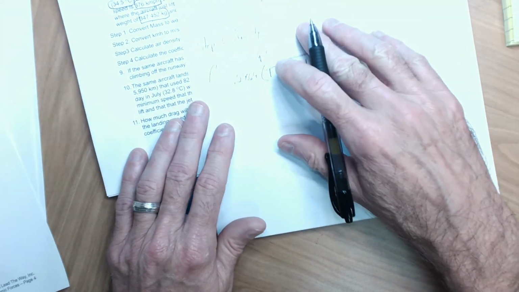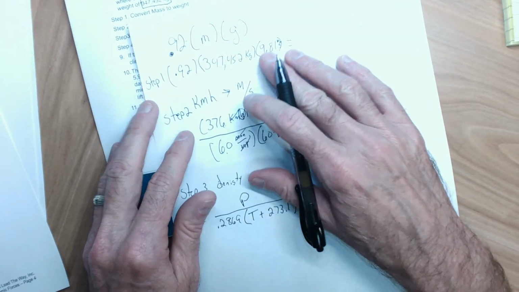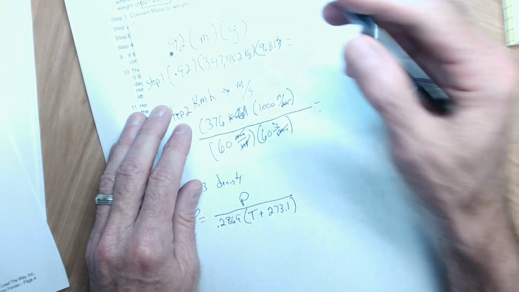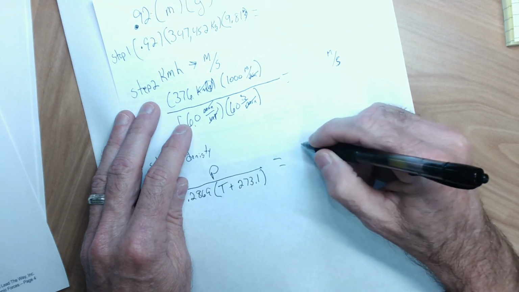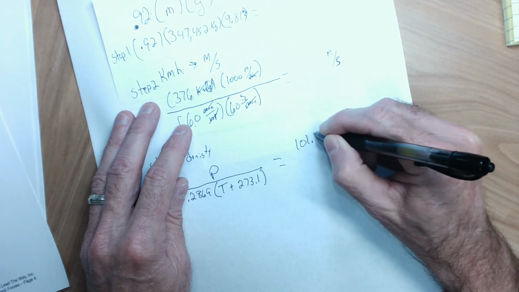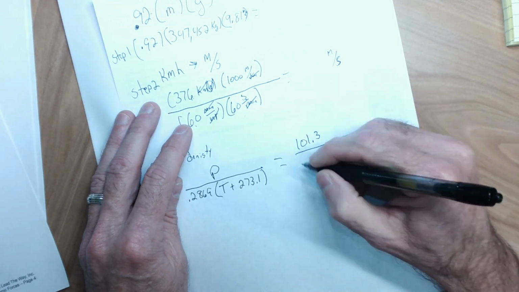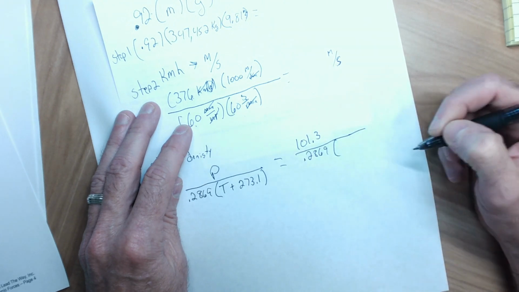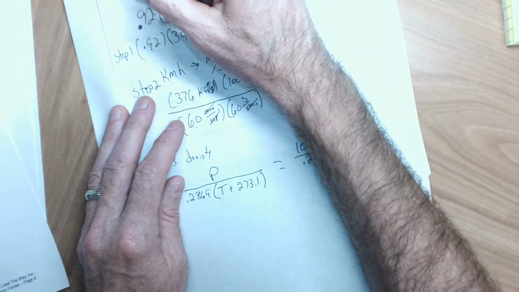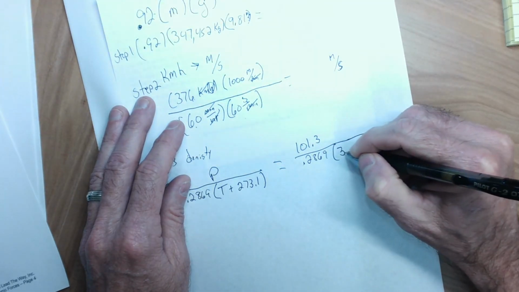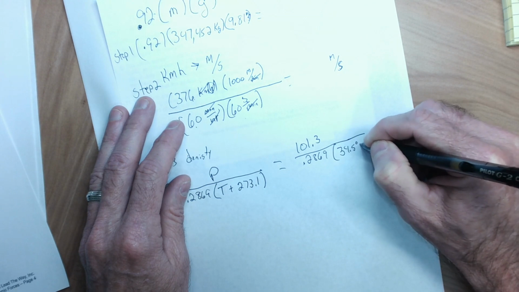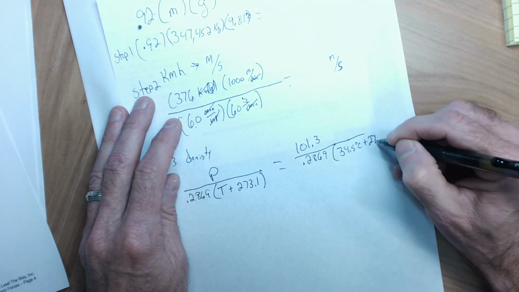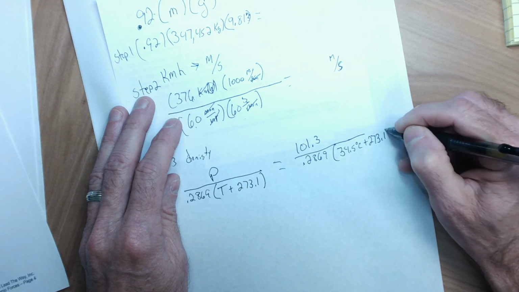Okay. So let's look back at our problem and see what we have. They tell us our pressure of that day is standard air pressure, so it's 101.3. So you plug that in, 101.3 over, this is a constant, 2.869. So that's cool. They tell us our temperature that day is 34.5 degrees Celsius plus 273.1.